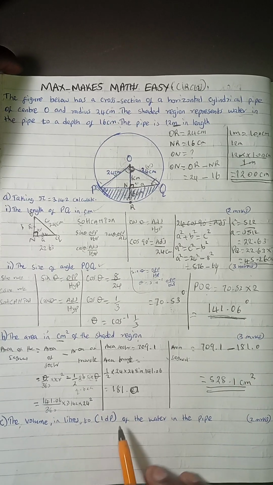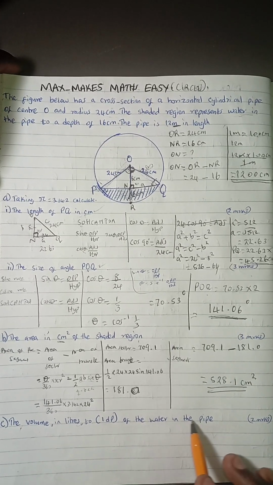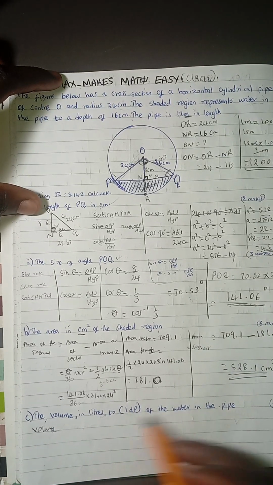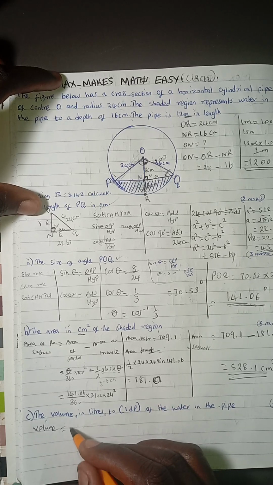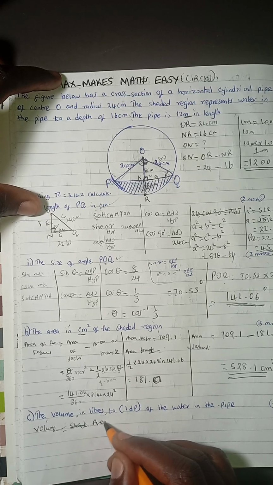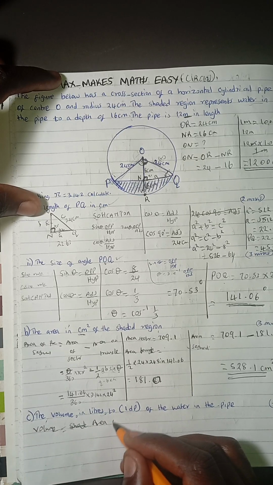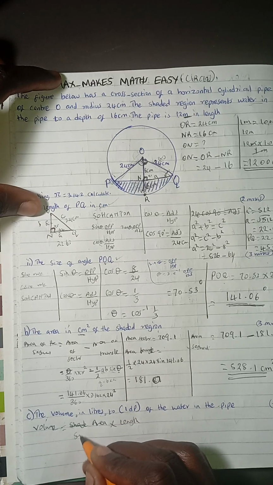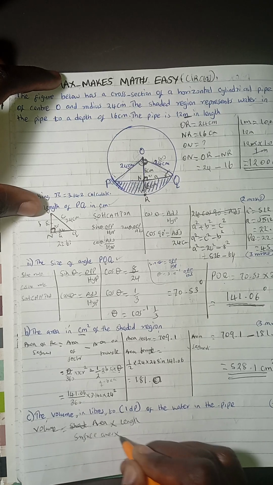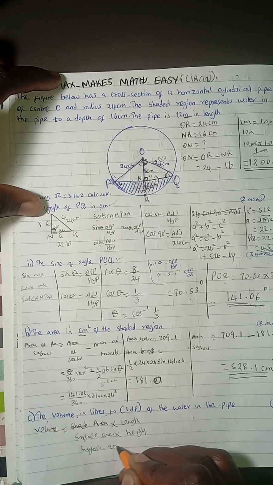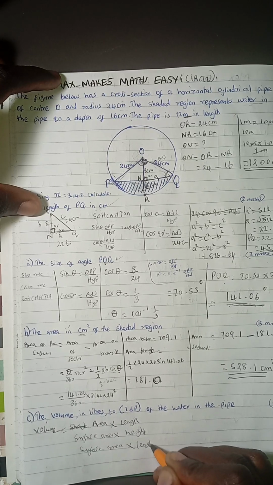Then our final question reads: the volume in liters to 1 decimal place of the water in the pipe. So volume is, it's always the area times the length, or we can say surface area times height, or surface area times length.